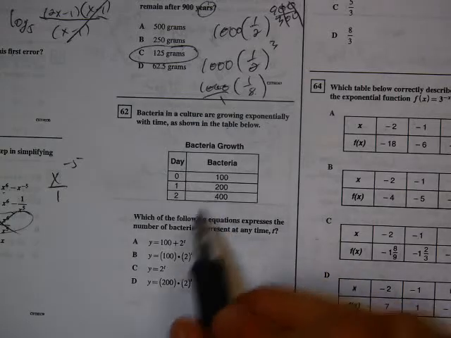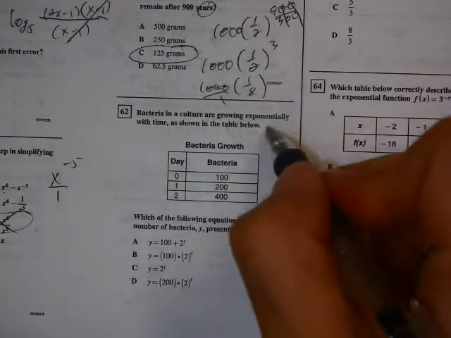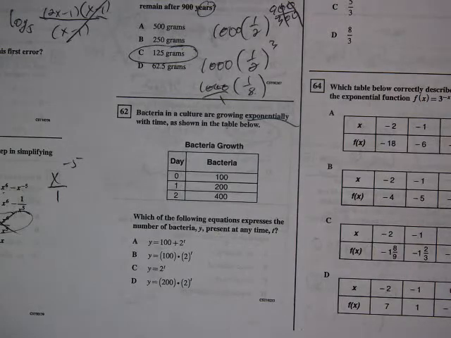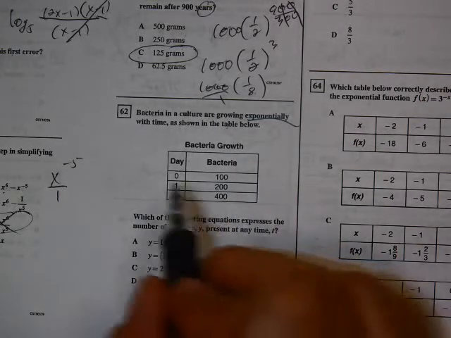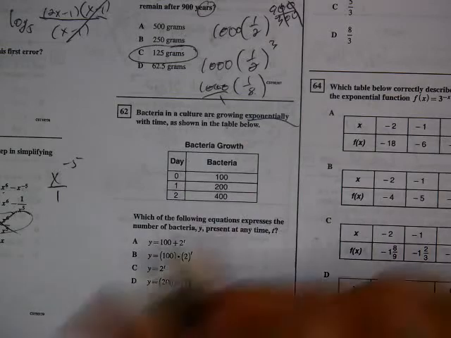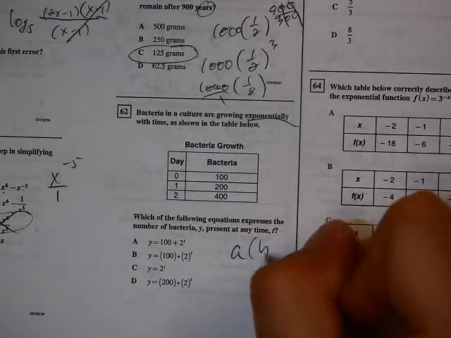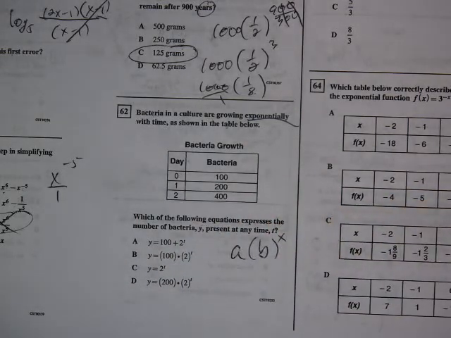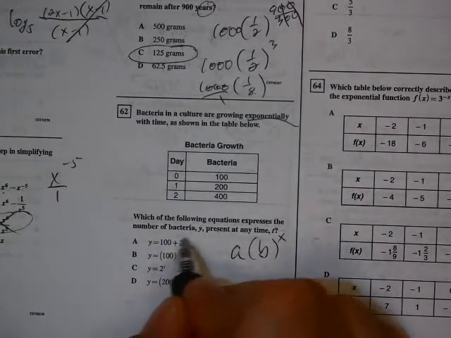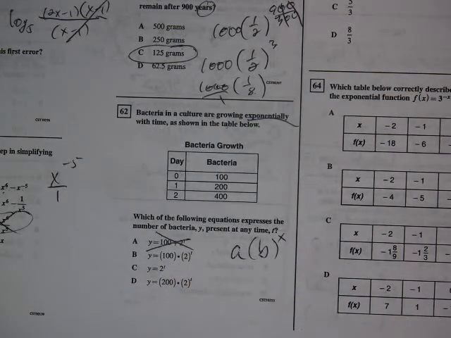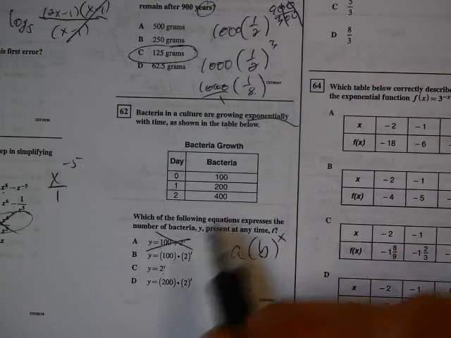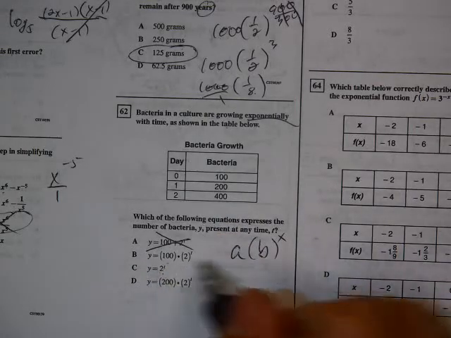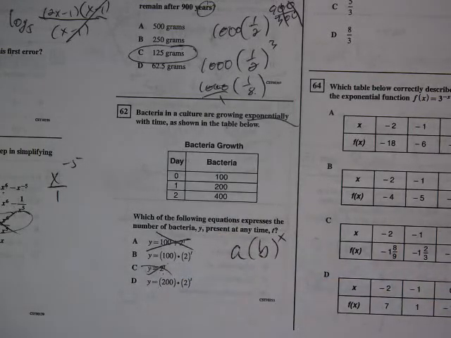What we're trying to find is, first, since we know it's exponential growth, we're trying to find the multiplier. The 0 gives us the initial value. Remember, what we're looking for is a times b to the x power. That's the kind of pattern we want. Right away, we know it's not going to be A because of the addition. So no, we have to have a multiplier. And if you look at part C, it looks like there's a 2, that's probably the multiplier, but we don't have an initial value. It does not match this pattern. That's not going to be it either. So it's got to be one of these two.